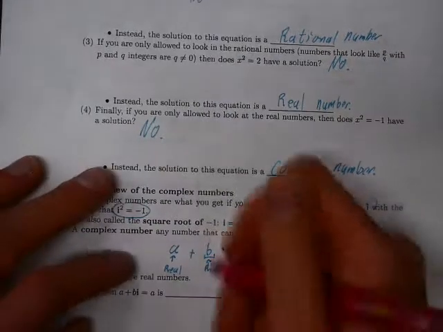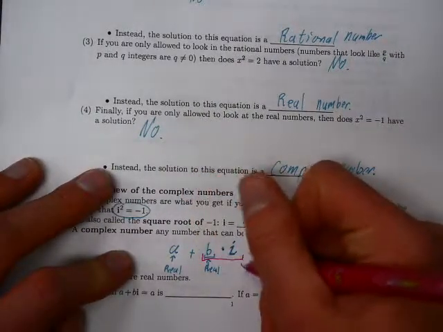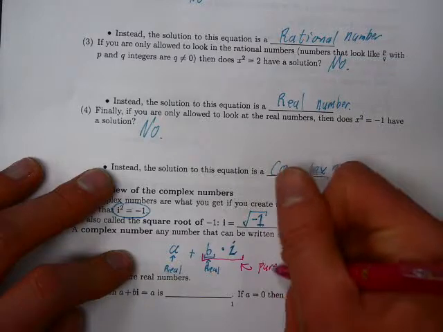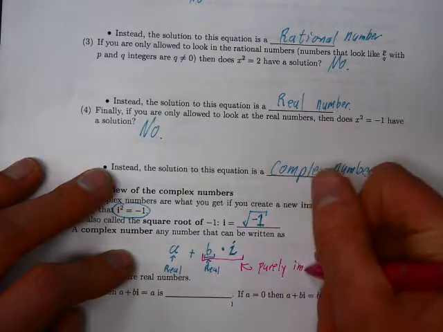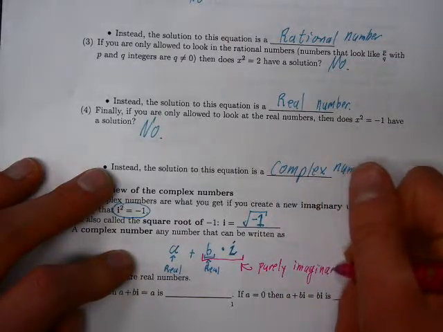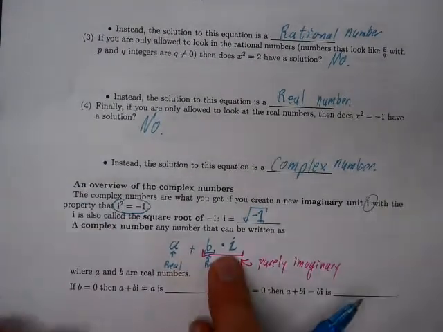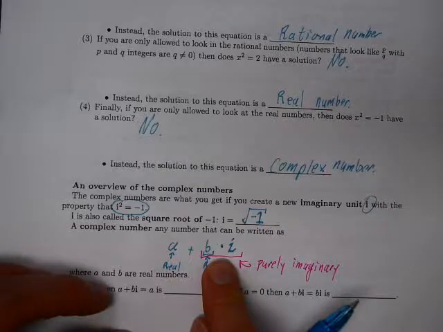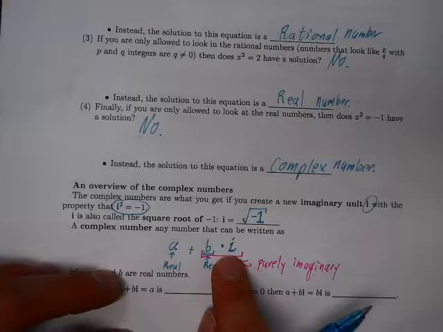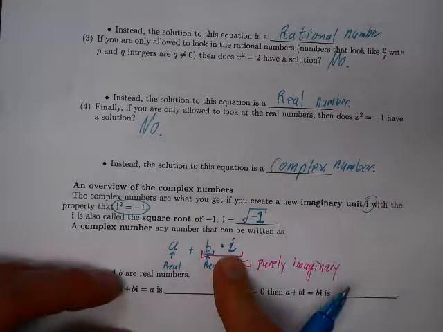So if you like, this portion is purely imaginary. In that part, it has this entirely imagined new unit.